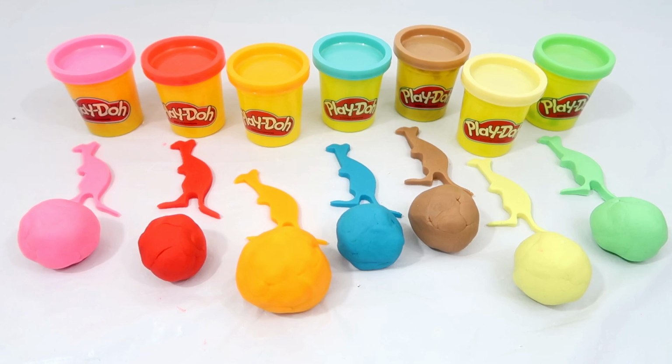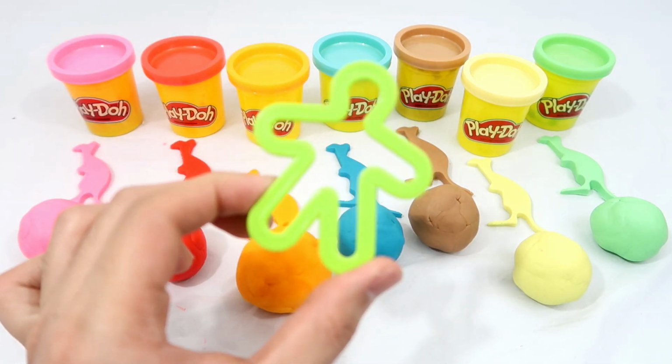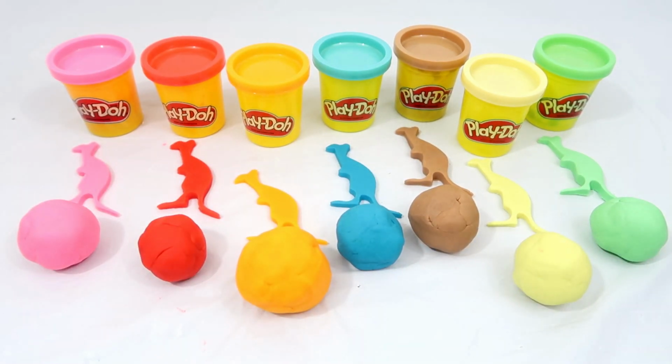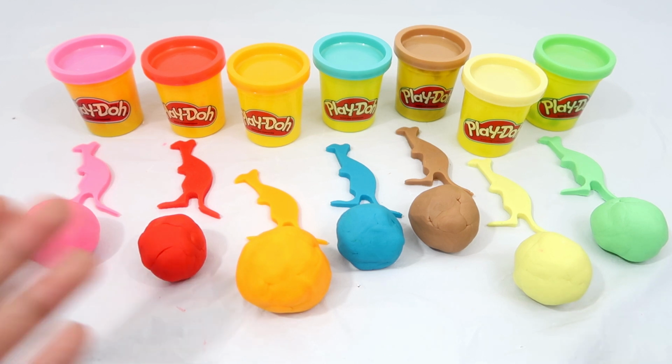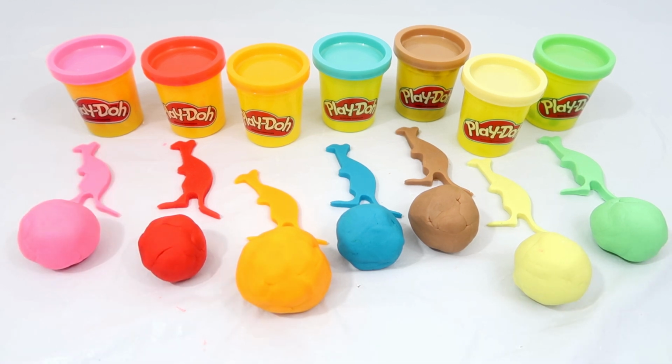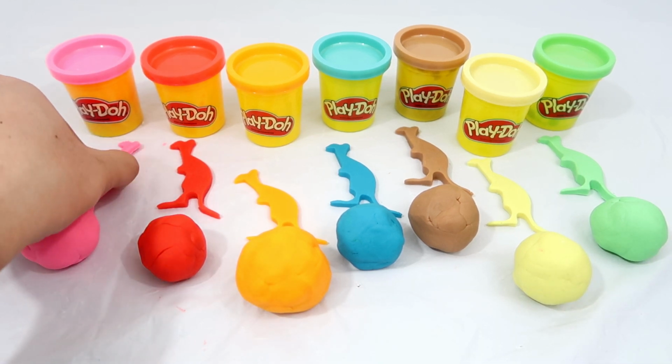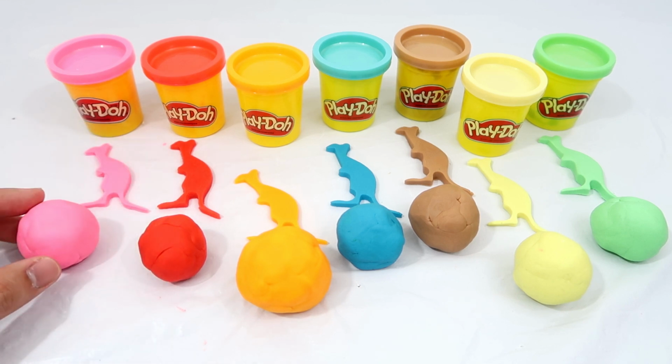Today we're going to turn all these shapes into this human shape. Are you guys ready to do it with me? Let's do it together. First, can you guess what shape this is? A lot of our friends from Australia might know this. Yeah, they're kangaroos. Yep, they're in kangaroo shapes.